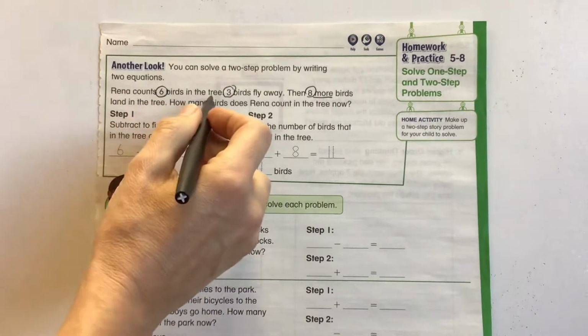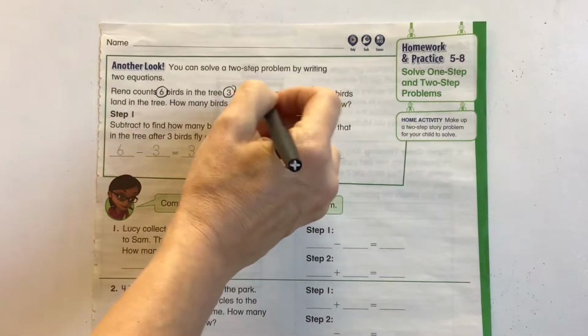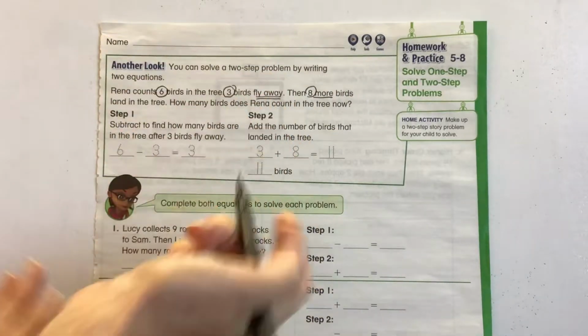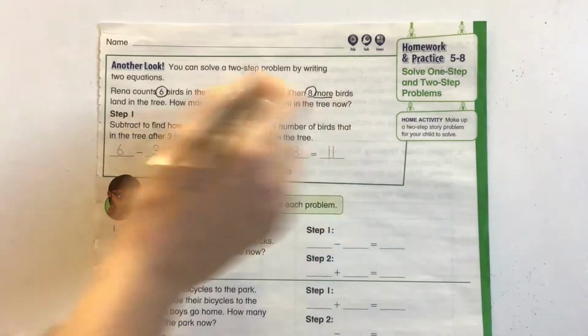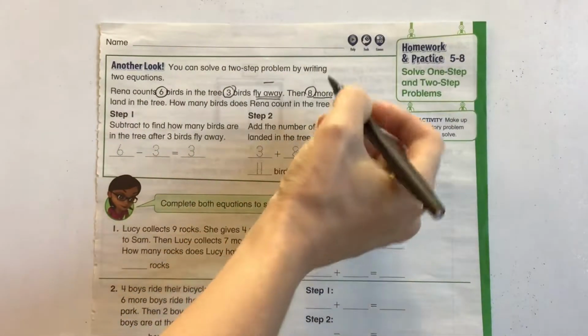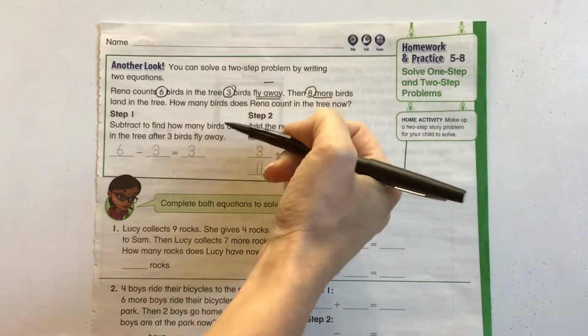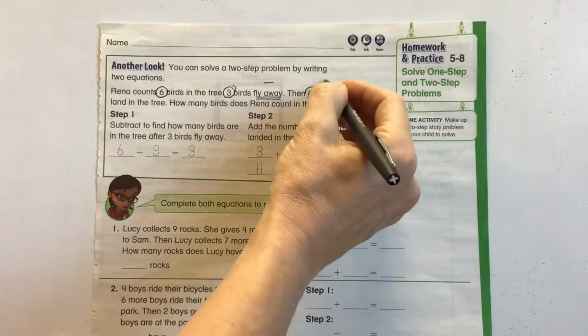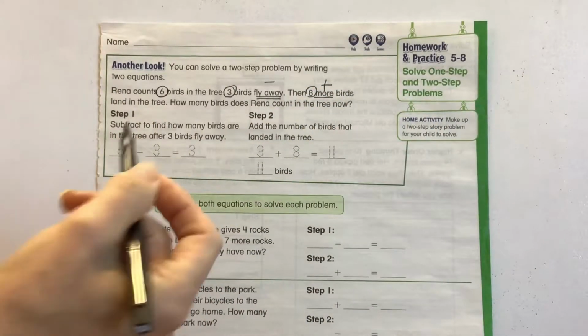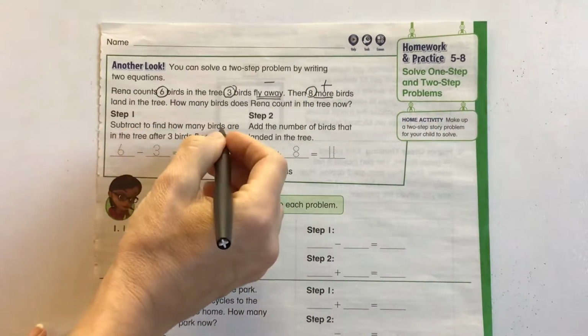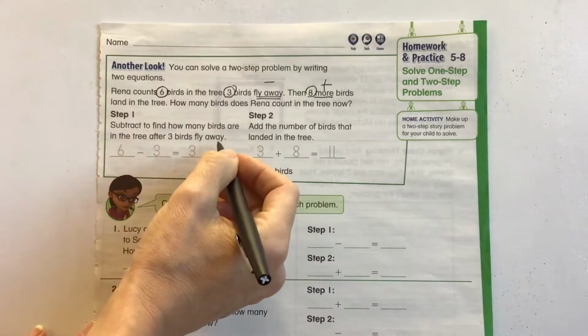Rena counts 6 birds in a tree. 3 birds fly away. So you can ask them, are we adding or subtracting? We know we're subtracting. They're gone. They're flying away. Then 8 more birds. Are we adding birds to the tree or are they going away? We're adding, is more. So we're going to start with our first part. Subtract to find how many birds are in the tree after 3 birds fly away.